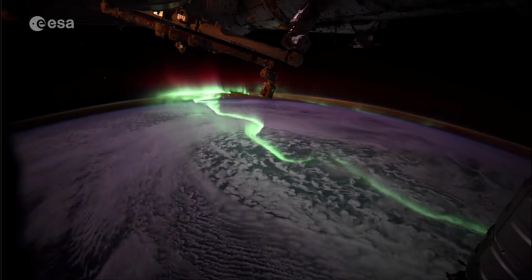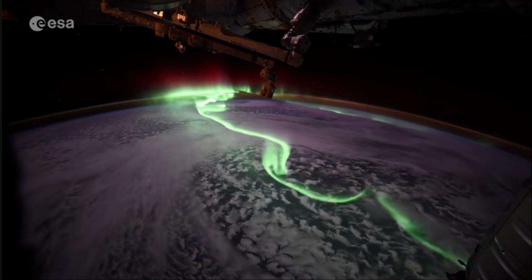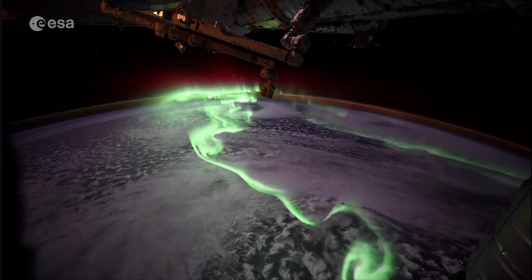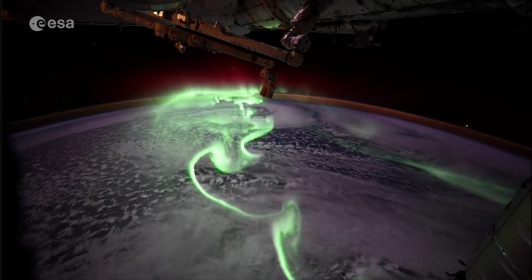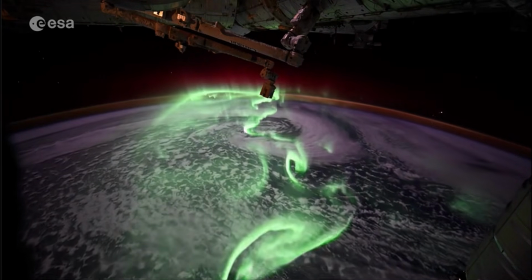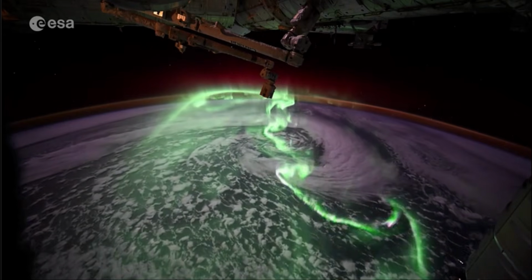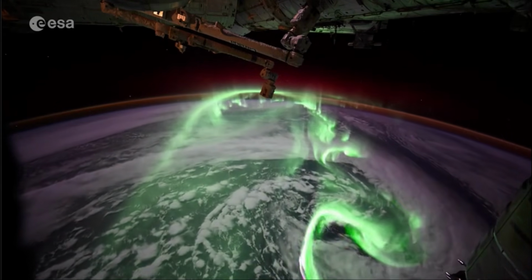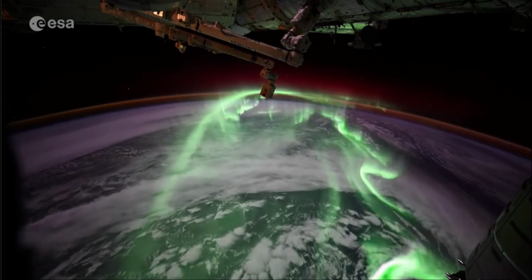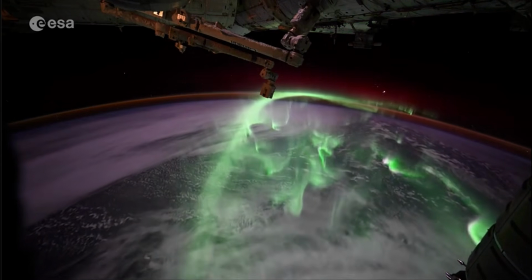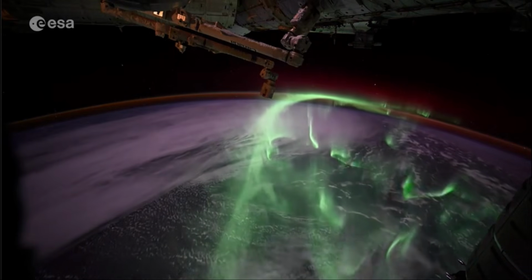green light. That green light is the glow of oxygen. In fact, oxygen atoms, not oxygen molecules which we breathe, which are two oxygen atoms bound together, but individual oxygen atoms high up in Earth's atmosphere. When they are excited by particles from the sun, they glow, and we can see those swirling patterns as the space station passes over this auroral activity.